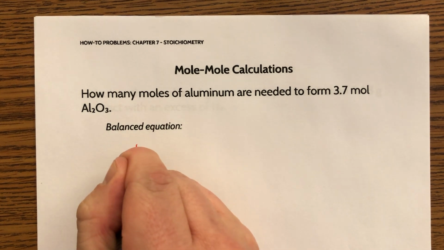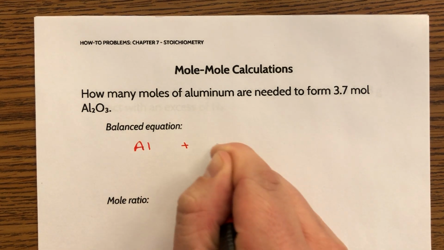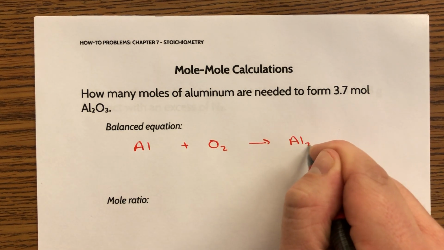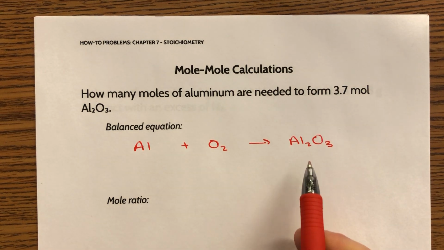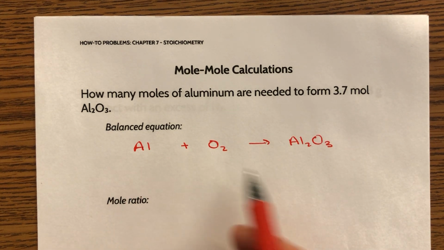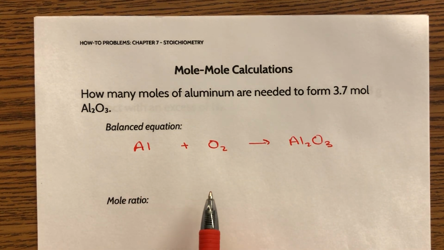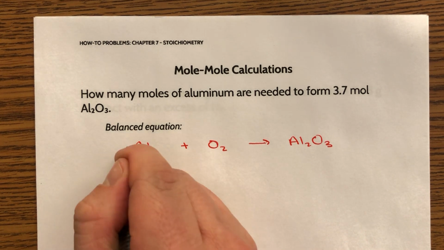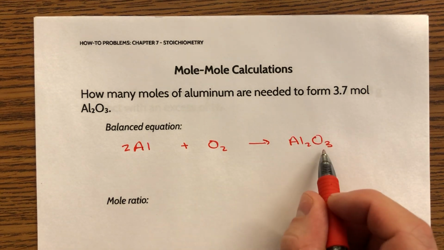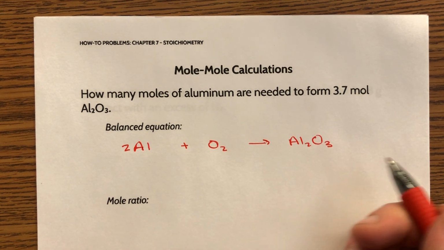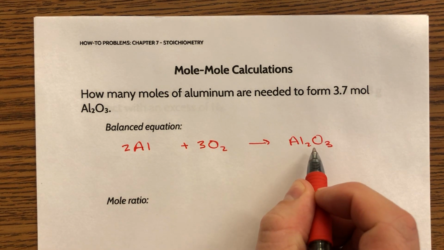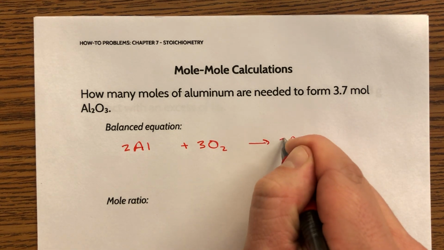So we have aluminum combining with oxygen to form aluminum oxide. Based on this equation, it's not balanced because on this side we have 2, we have 1, we have 2, and we have 3. The first thing we're going to do is balance out the aluminum, so we're going to have 2 aluminums and 2 aluminums. Our oxygens are off, and we need to find the common denominator between 2 and 3, which is 6. So we add 3 here, so we have 6 oxygens, and to get this to be 6, we need to add 2.